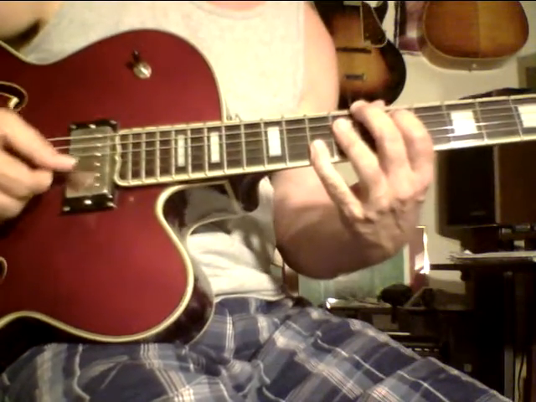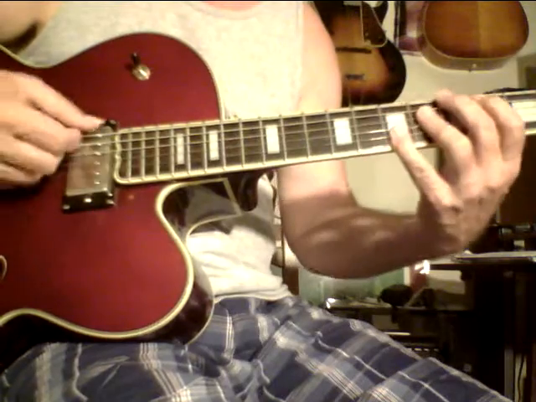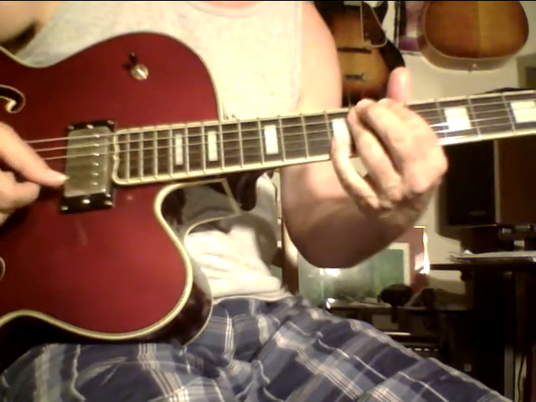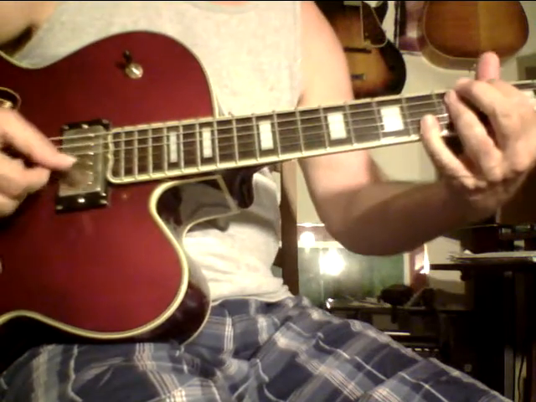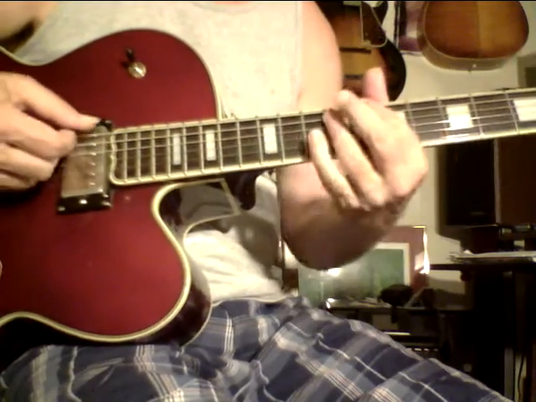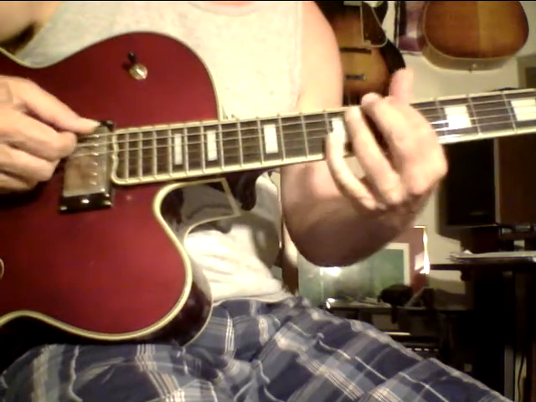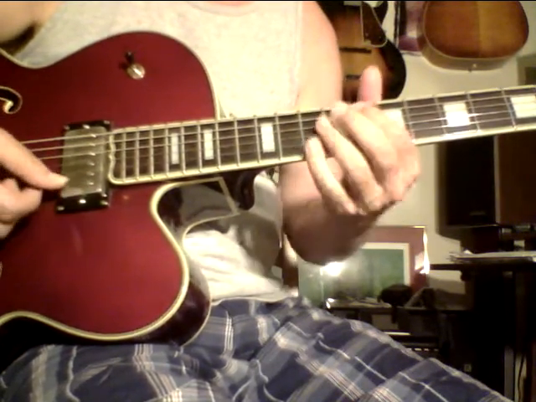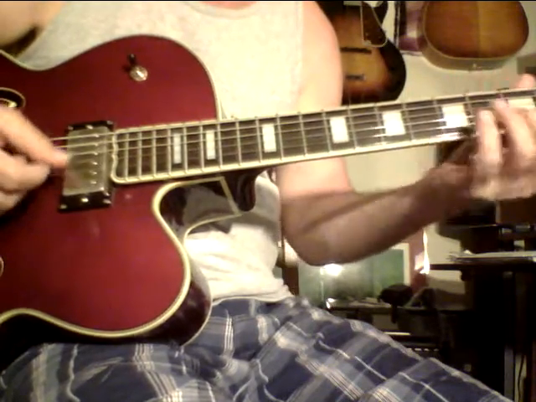Again, major 13 is a chord you want to get to know, and the major 13 flat 5. You can also practice it adding the ninth on the top. When you add the ninth on the top, think about just coming down like that and build a chord around it.